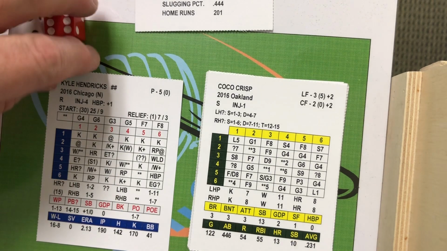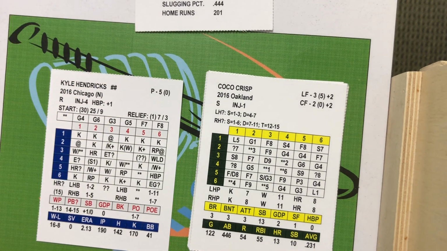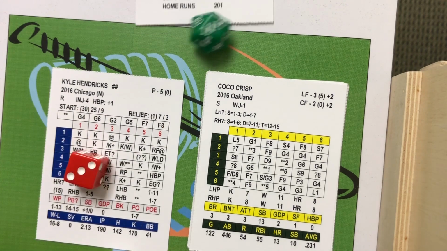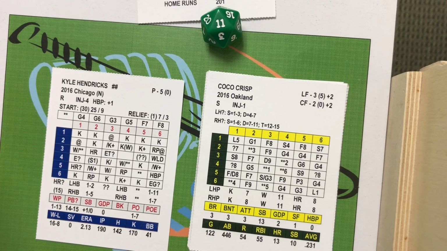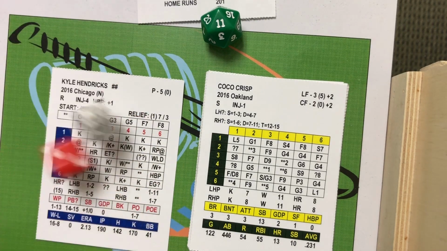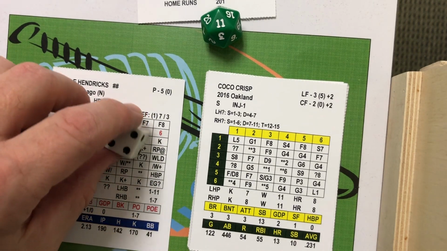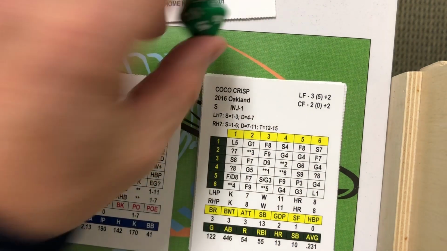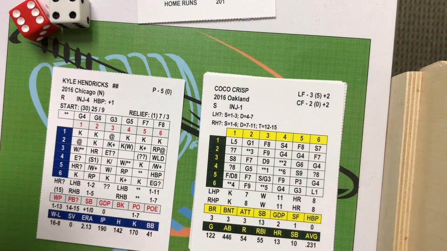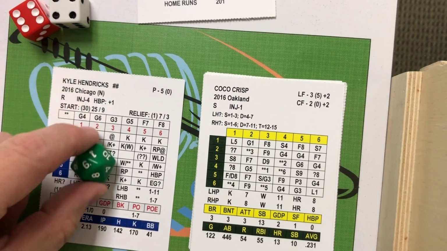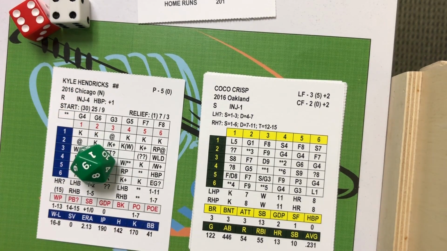Coco hit .231 on the season. Hendricks, the stretch, and the delivery to Davis. That's a strikeout check, but it's too high for the Cleveland left fielder. And it's a question mark 8, so it's hit to center field. Hendricks is a right-handed pitcher, and it drops for a base hit to center field.